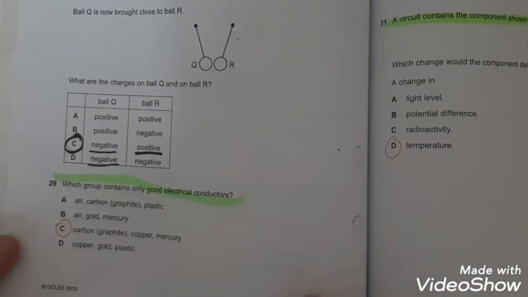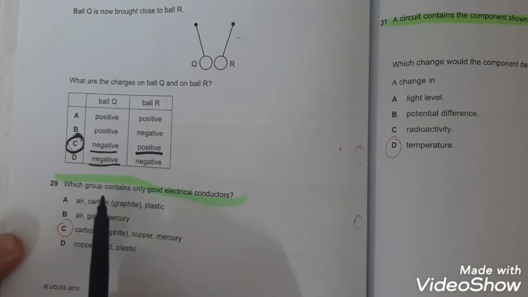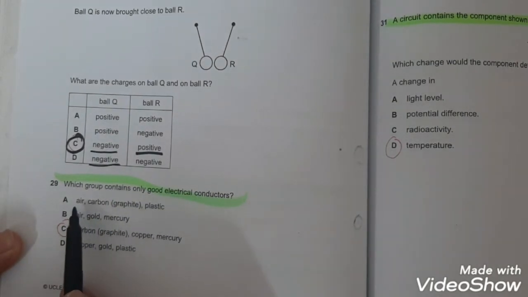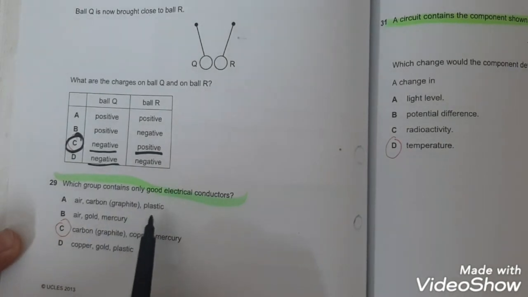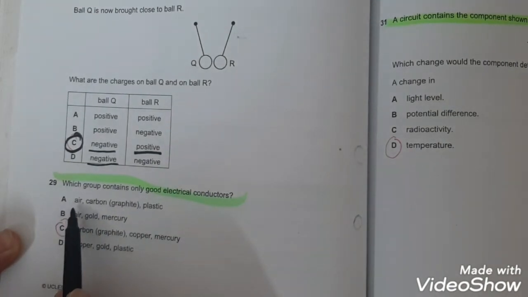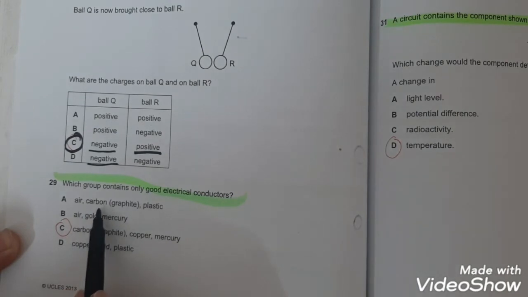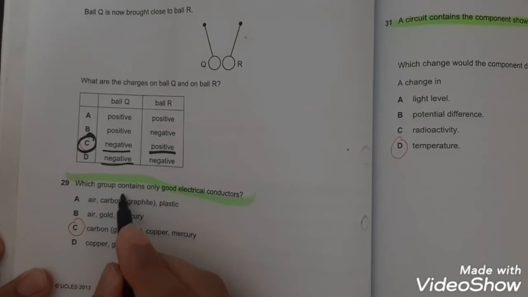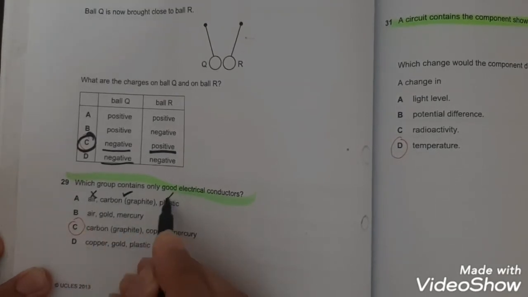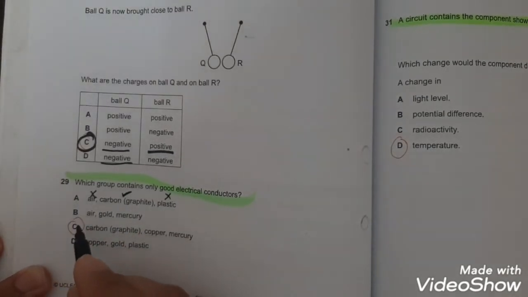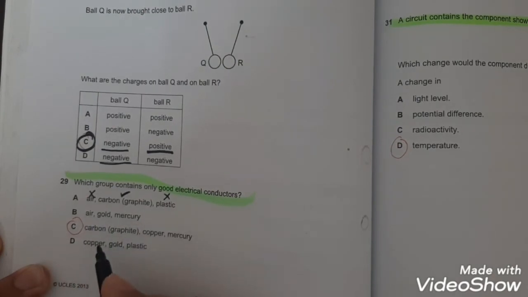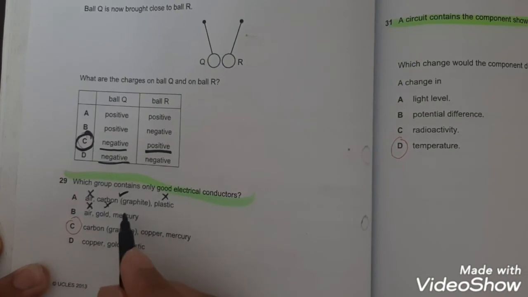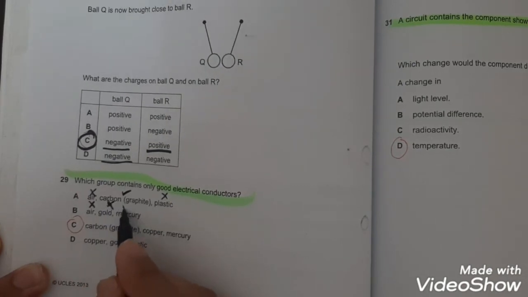Then question 29 states which group contains only good electrical conductors. So air, carbon or graphite and plastic. Air is not a good electrical conductor, but carbon or graphite is good, but plastic is not. So carbon is correct and air and plastic is wrong, so A is not correct. Then B is air, gold and mercury, which is also wrong because air is not a good conductor, gold is not a good conductor, and mercury is a good conductor.